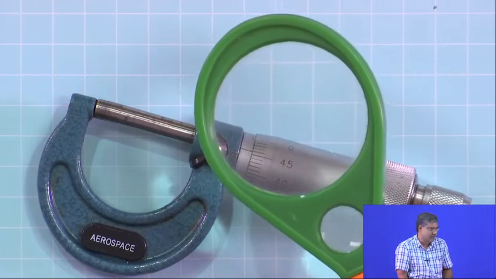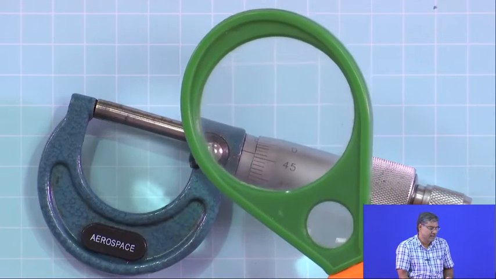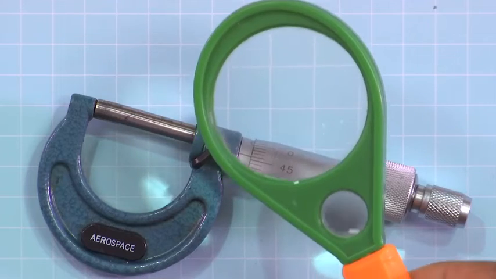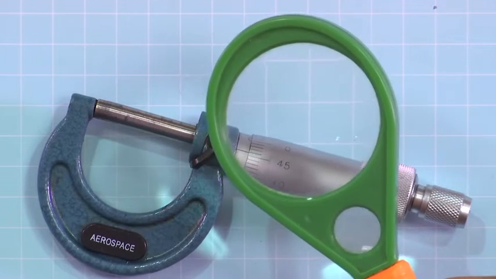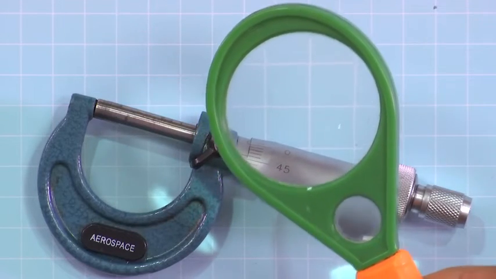This is one type of error. If it crosses, it gives some extra initial error, so whatever the final reading is, that should be subtracted from it. This is a positive error.